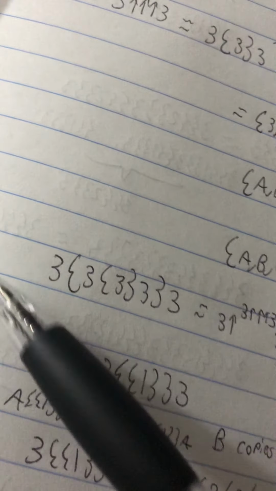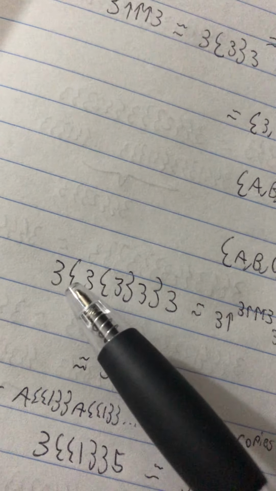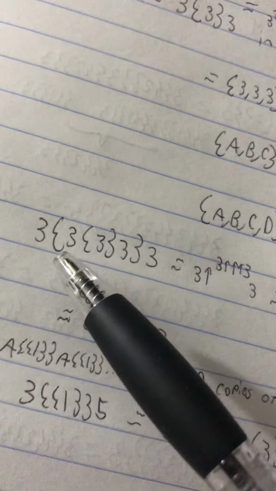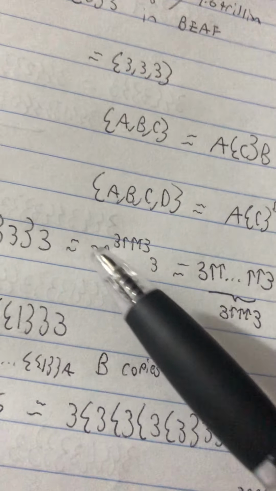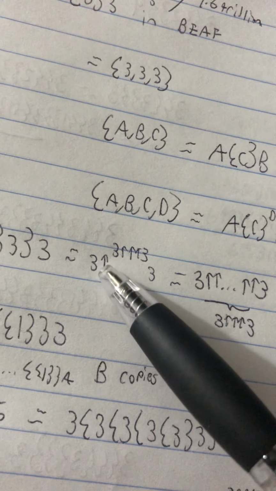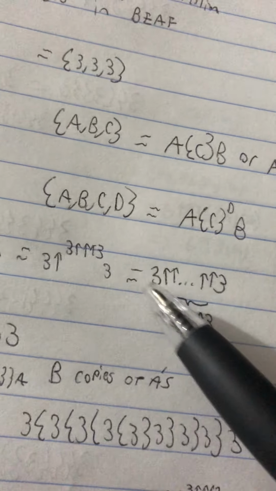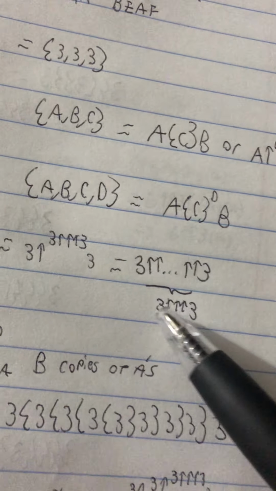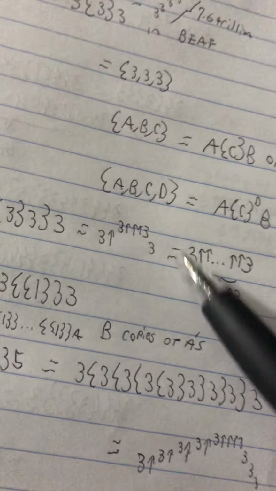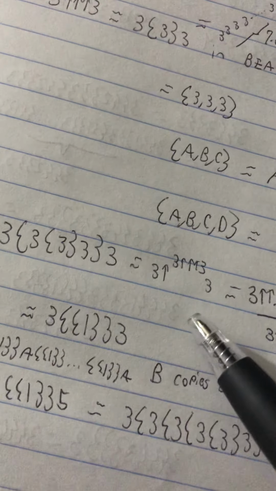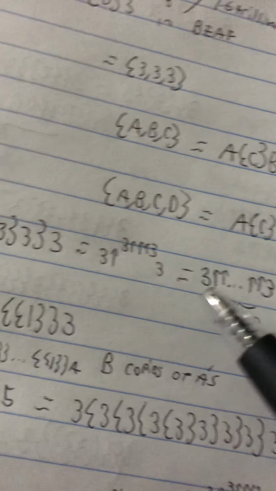So 3 curly bracket 3 curly bracket 3 curly bracket 3 curly bracket 3 equals 3 with triple 3 arrows between the 3s. So that's 3 arrow, there are triple 3 arrows. This is a very big number, but still smaller than Graham's number. I'll get to bigger numbers later.